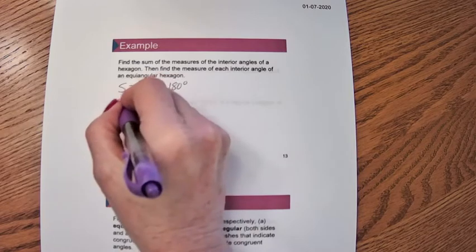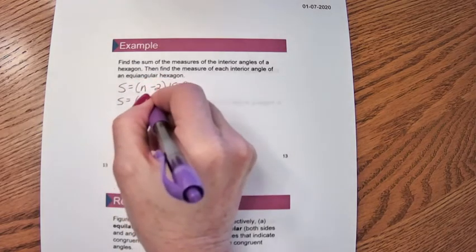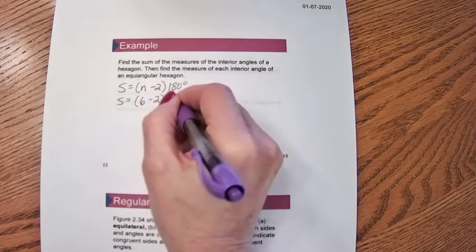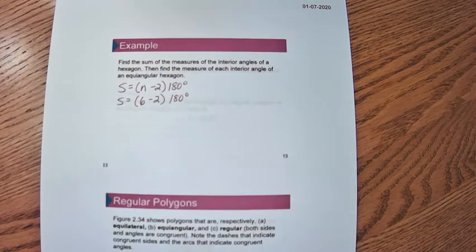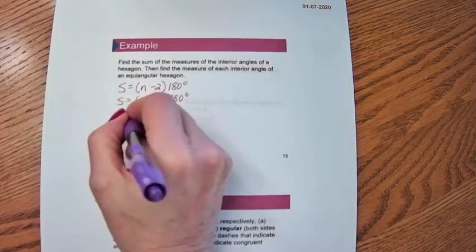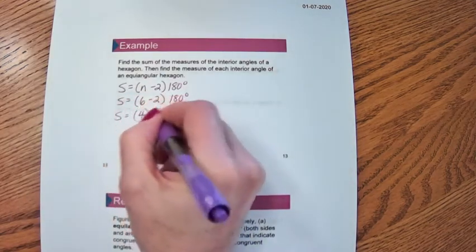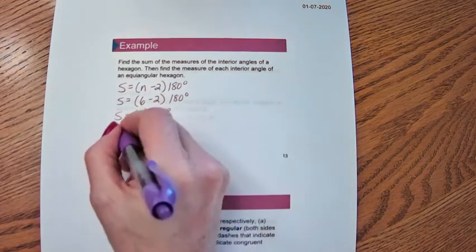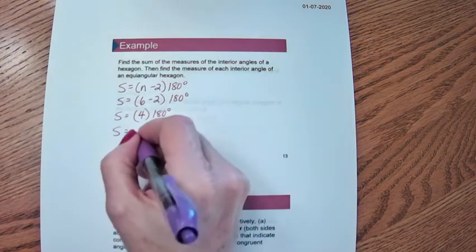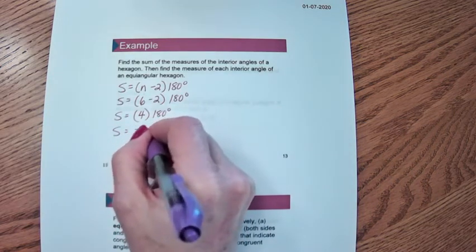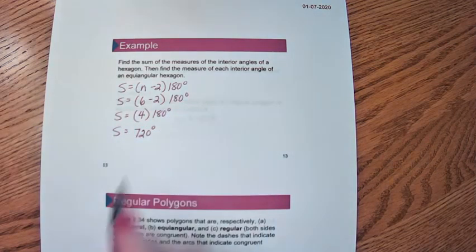And for a hexagon, n is equal to 6. All right, so the sum of all our angles is going to be 4 times 180. And 4 times 180 is 720 degrees. The sum of all the angles of a hexagon will add up to 720.